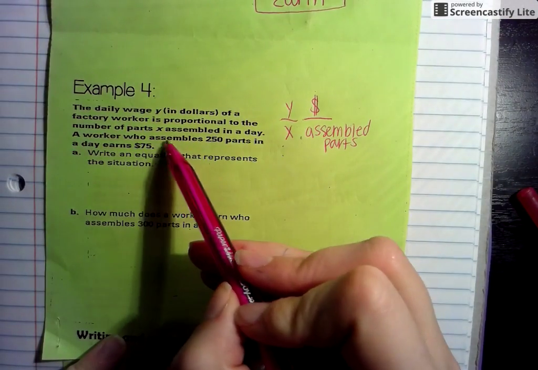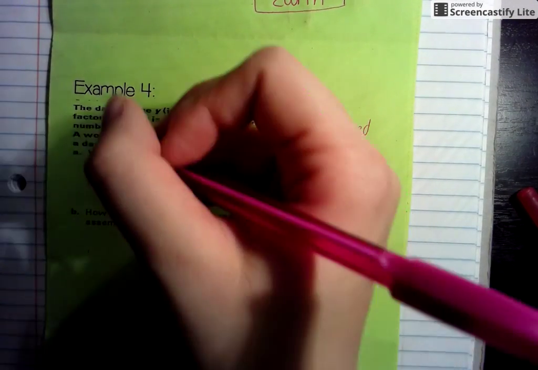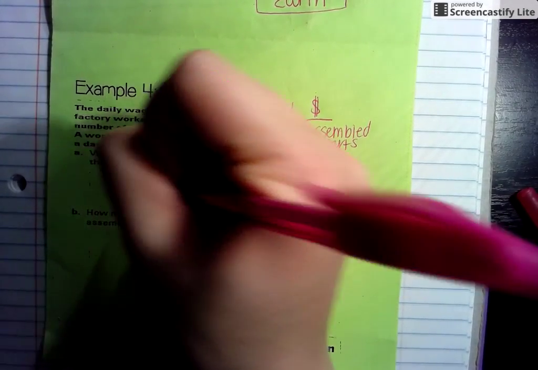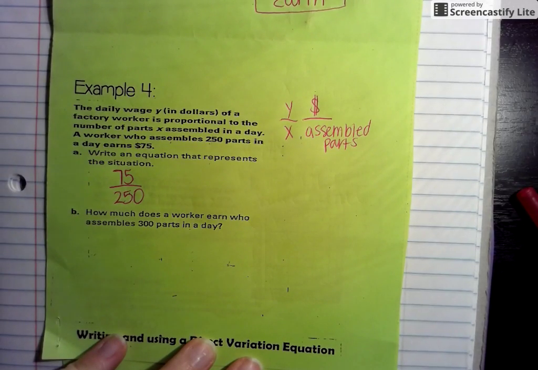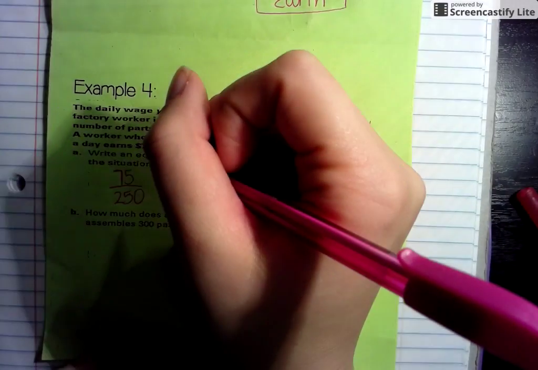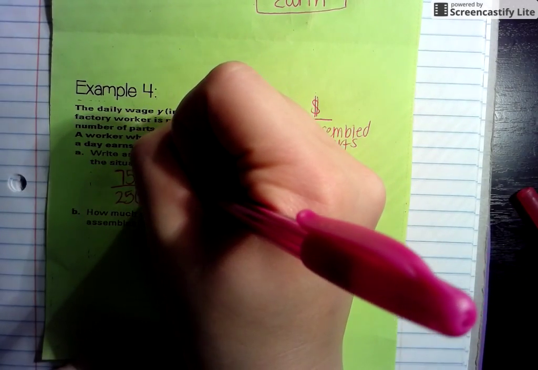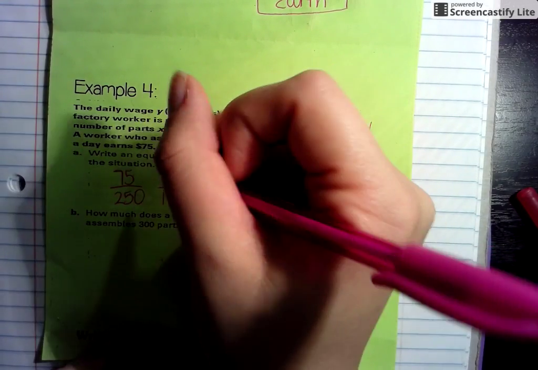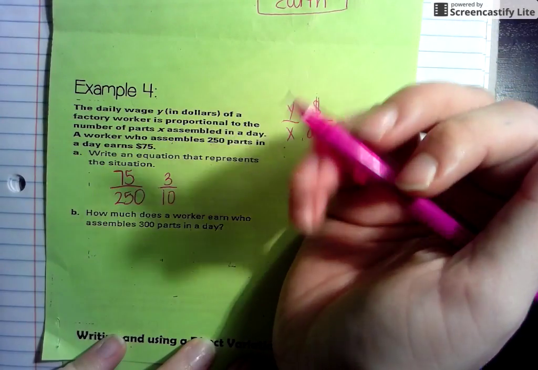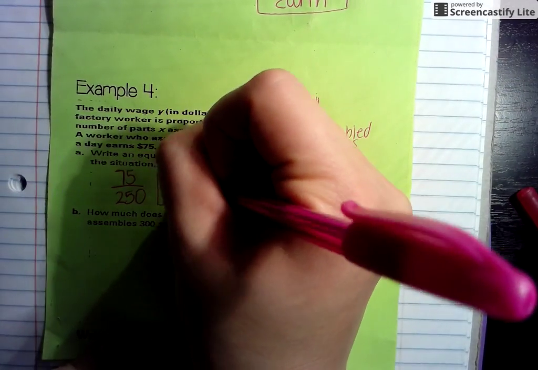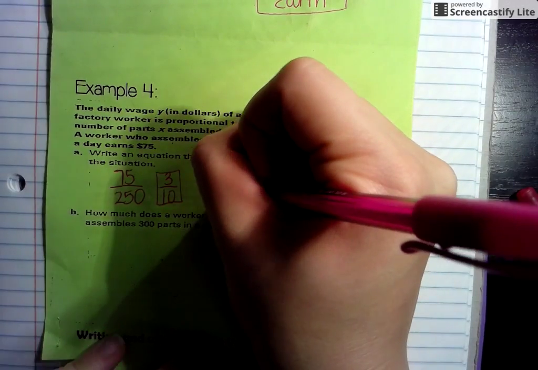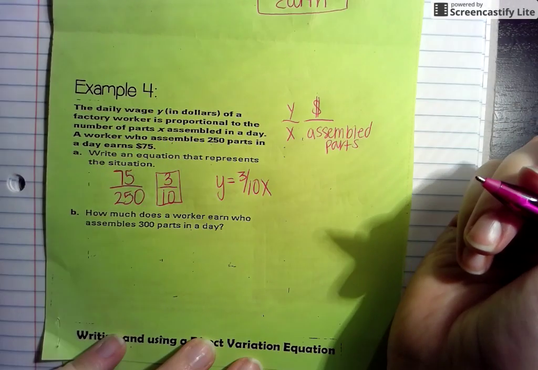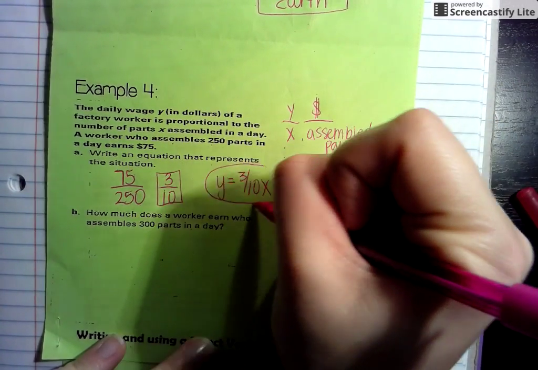So I know that a worker who assembles 250 parts earns $75 a day. So I would want to take 75 and put it over 250, because that's going to help me figure out what my rate is or what my slope is. So to simplify that, I would get it so that it's 3/10, because if you divide by 15, or 25, it's going to give you 3/10. Then what you have to do is write it in the equation. So y equals 3/10 x. So that would be my final answer.